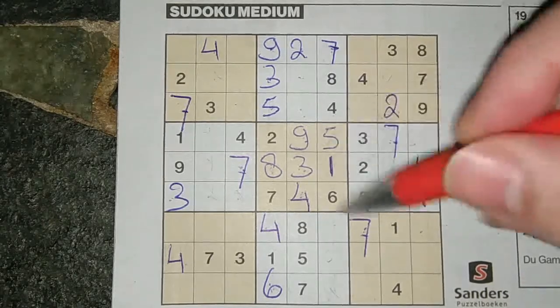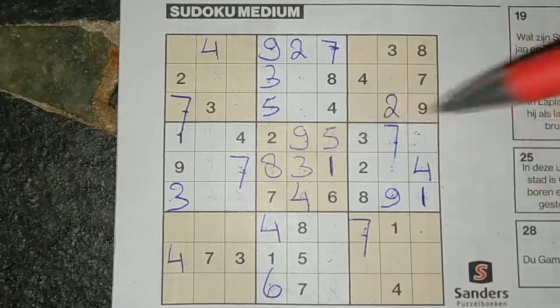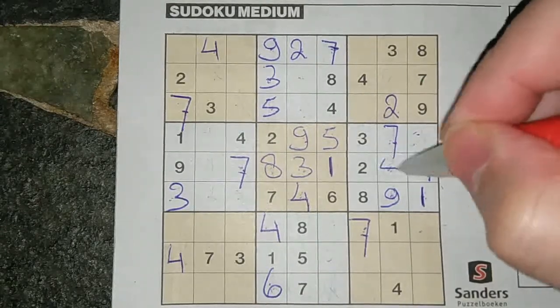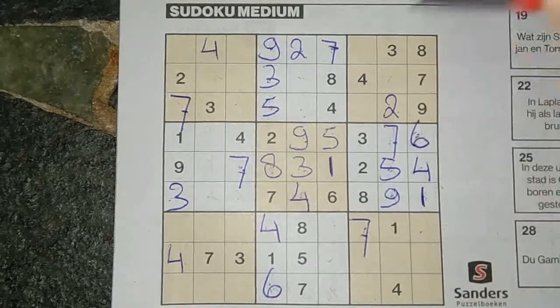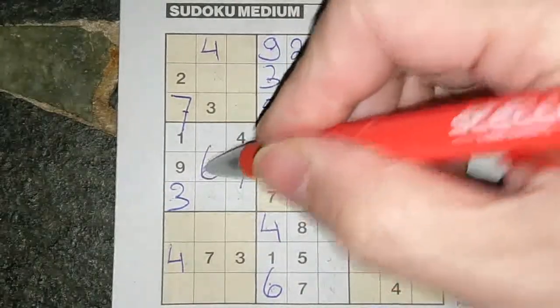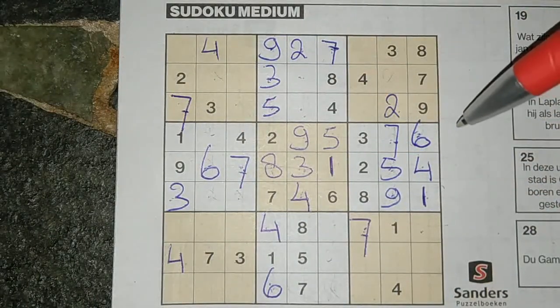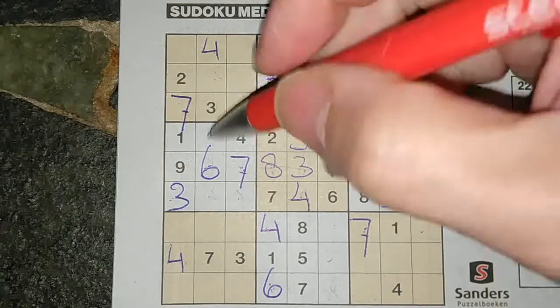2 numbers left in this big square, the numbers 5 and 6. We have a 5 there. No 5 here, 5 should be there. And the 6 goes there. 1 missing number in the middle row for the number 6. 1 number left in the row above for the number 8.